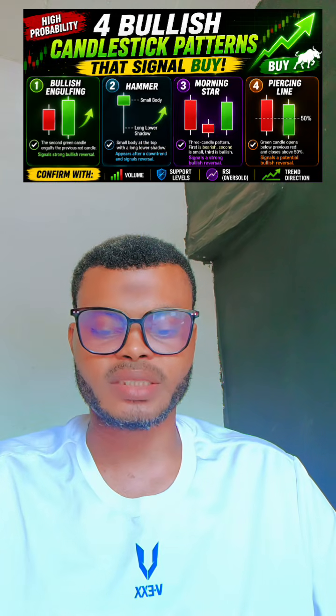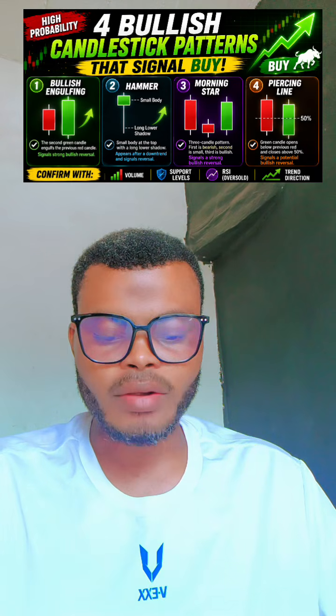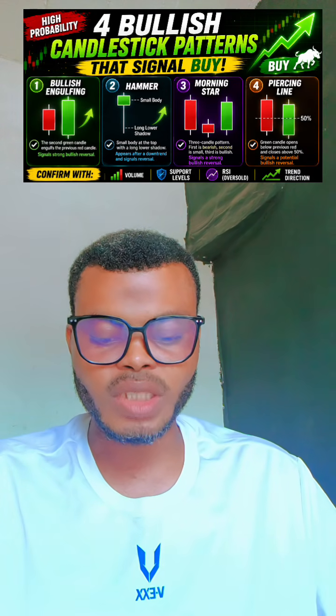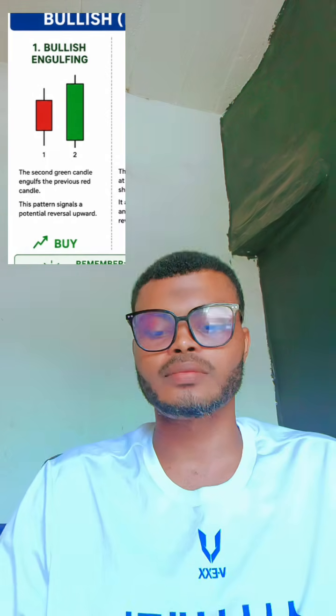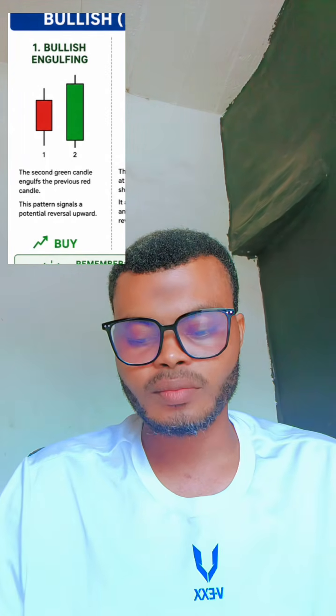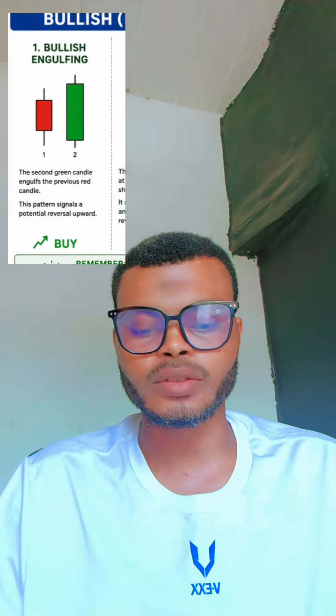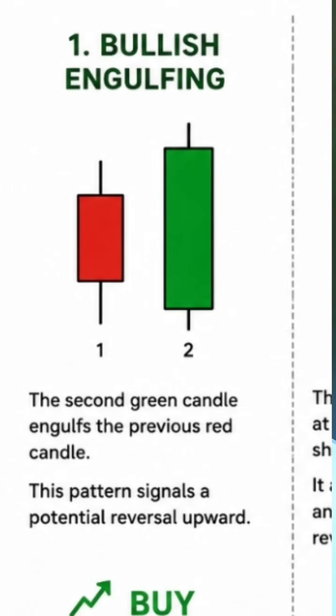We'll be looking at the major candlesticks without a waste of time. I'm going to only mention the four major patterns that every beginner must know and must practice how to use. The first candlestick is the bullish engulfing. You can see the picture. I'll drop the pictures so that you may understand and learn faster. These are the four most common bullish or buy candle patterns you must know.